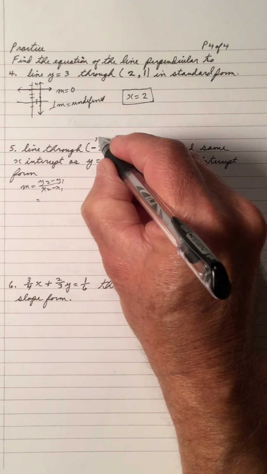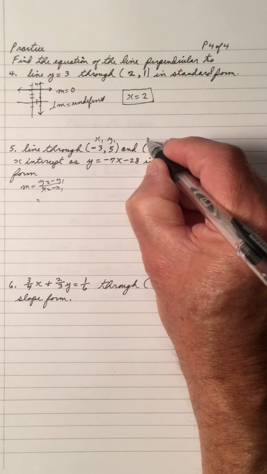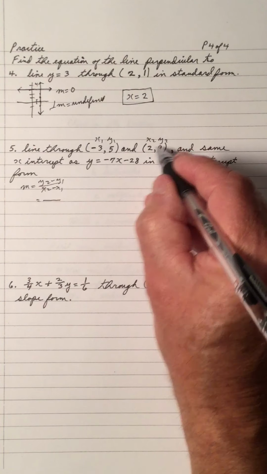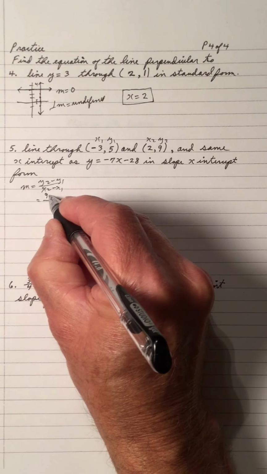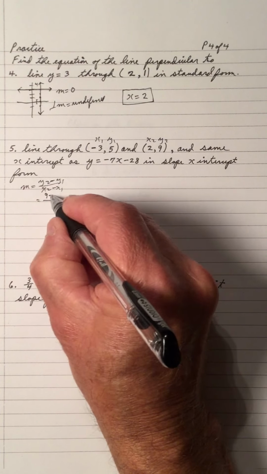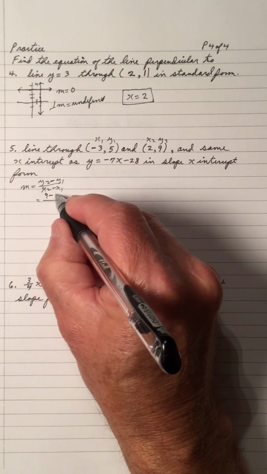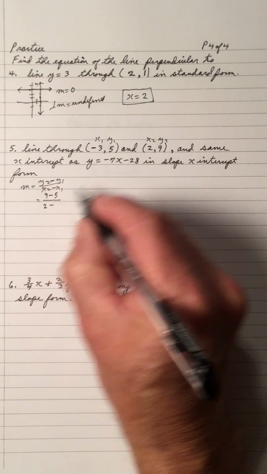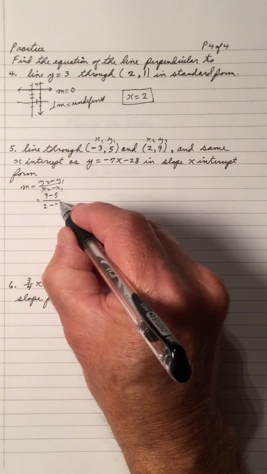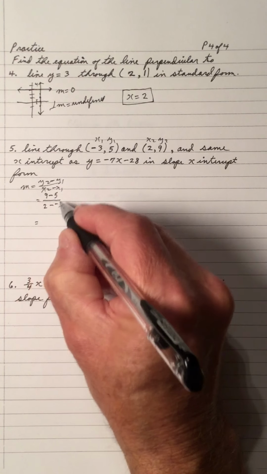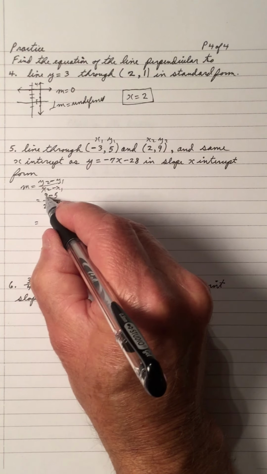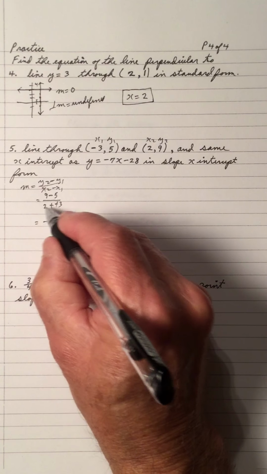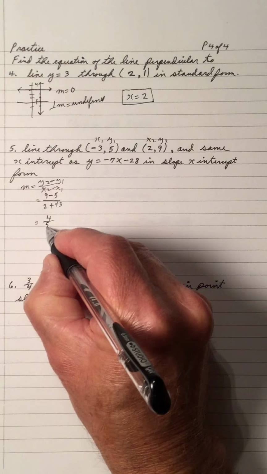Y2 is 9, minus y1 is 5. x2 is 2, minus x1 is -3. Double negative makes a positive. 9 minus 5 is 4, and 2 plus 3 is 5.